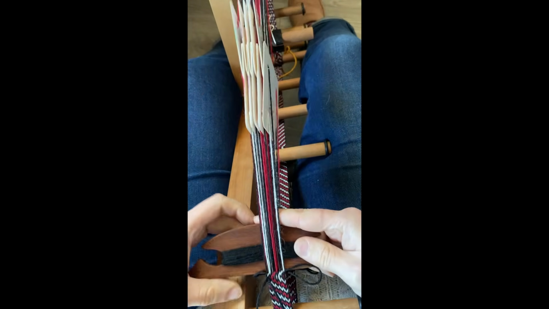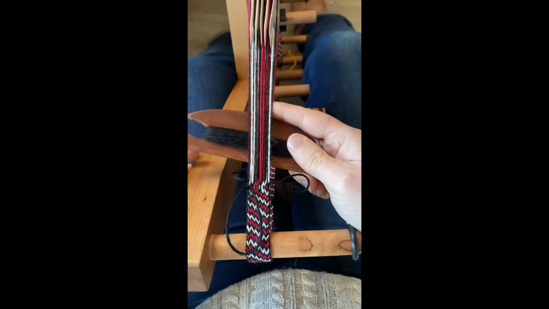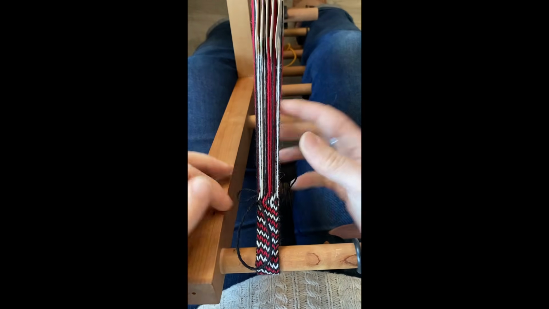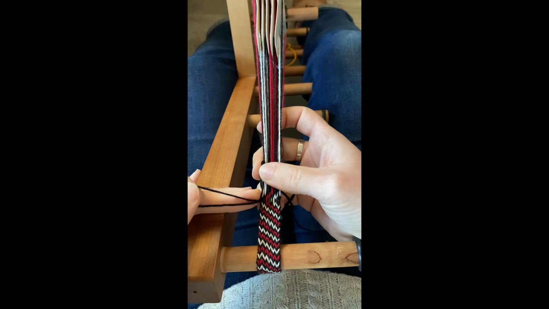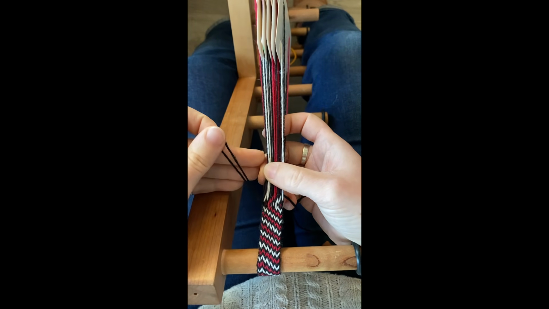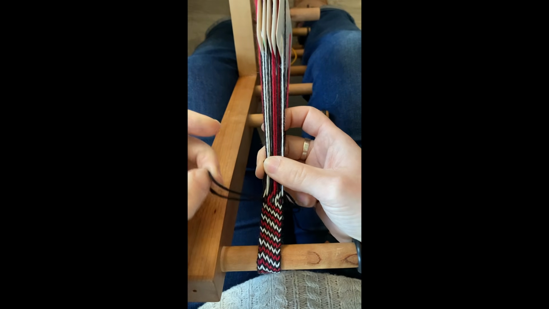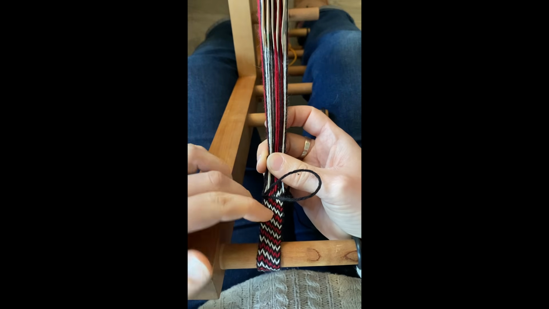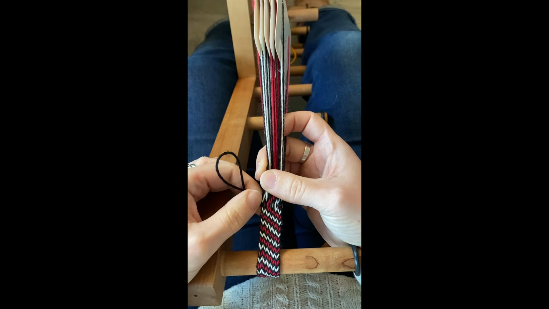Now I'm getting a little bit further away from the point where I pulled that loop of weft through. To deal with this leftover loop, I'll cut it and then thread each end onto a needle and just pass it through the band to hide it.